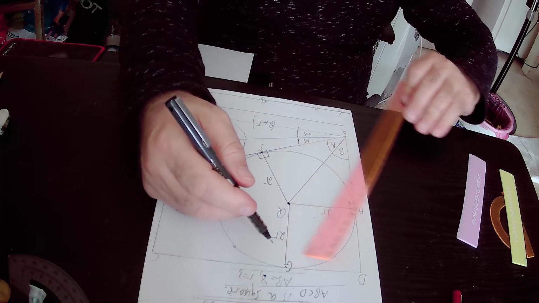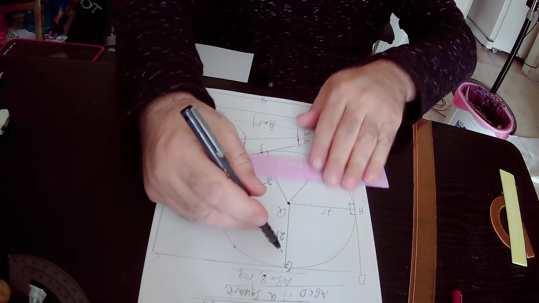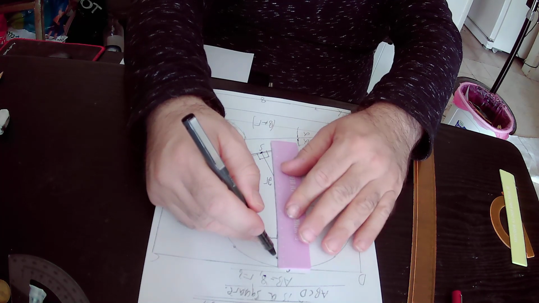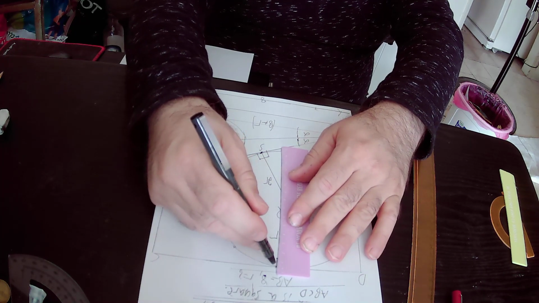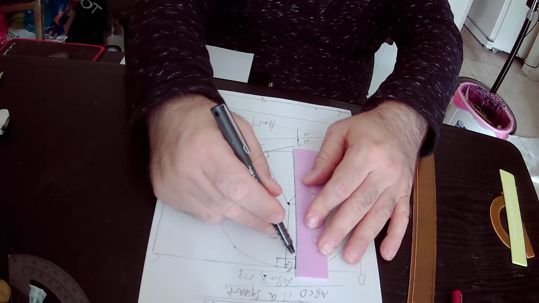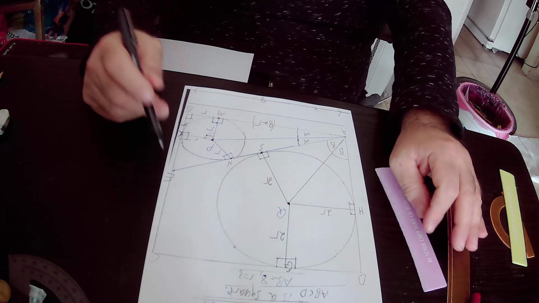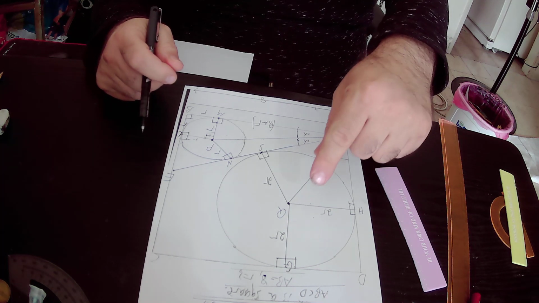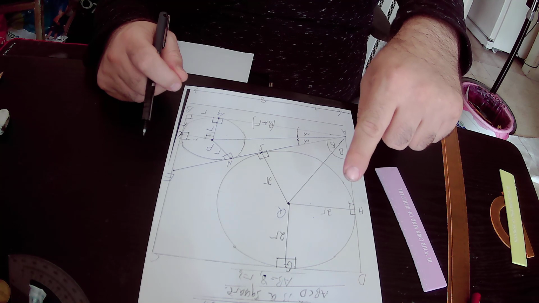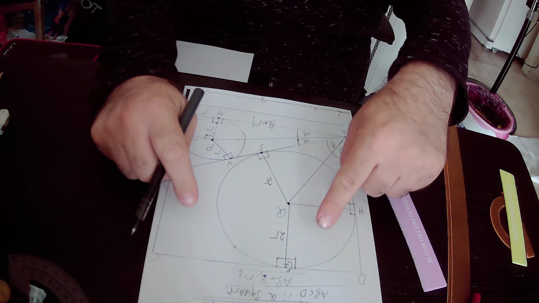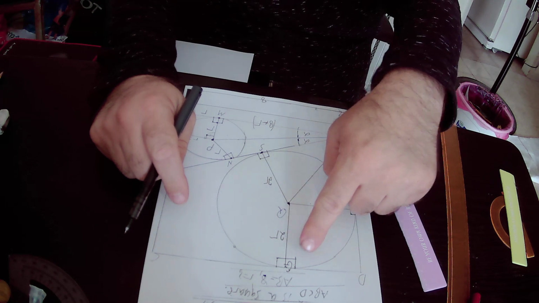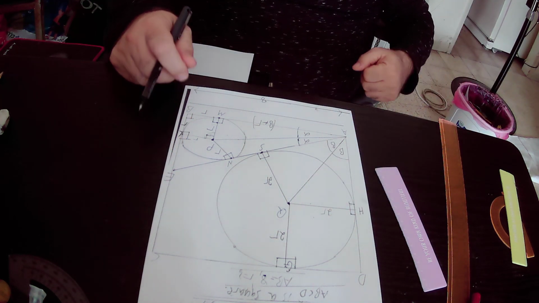That is to say, this angle is a right angle, 90 degrees, and this angle is also 90 degrees.